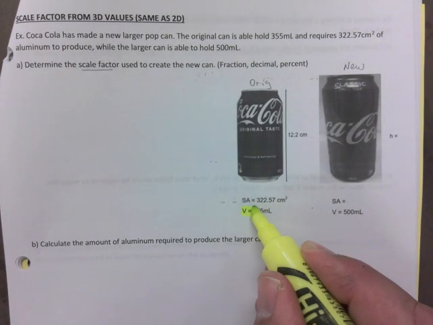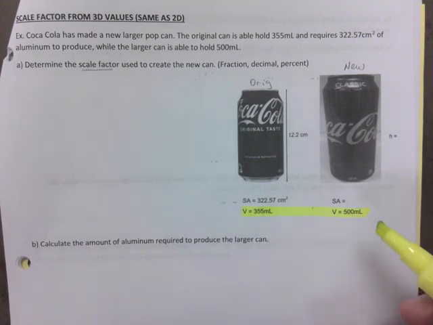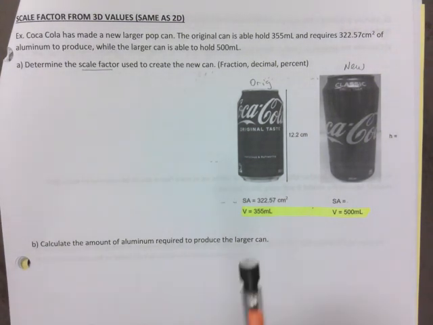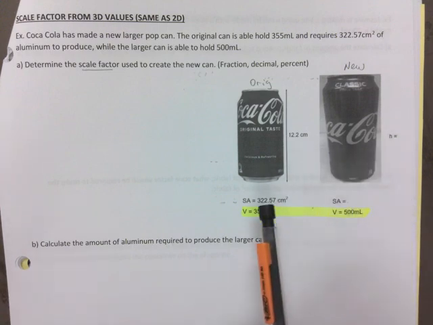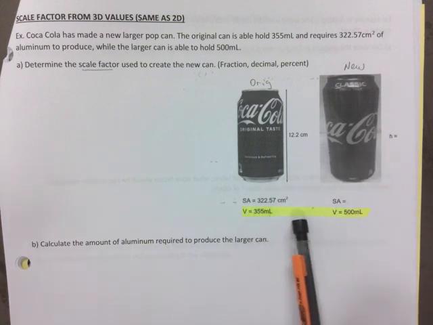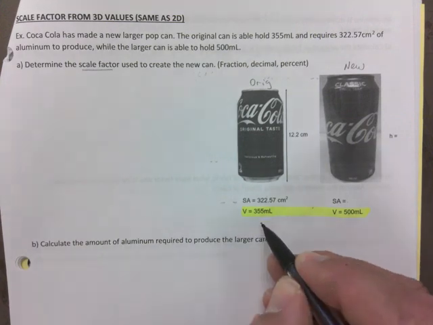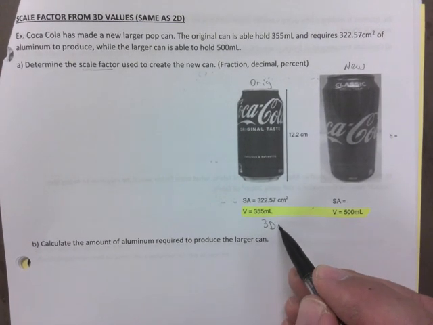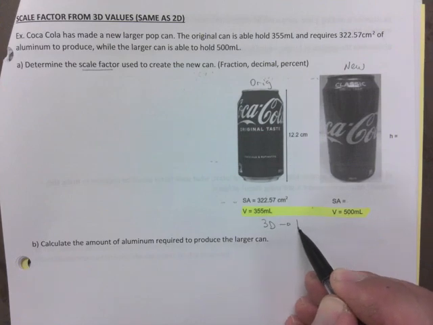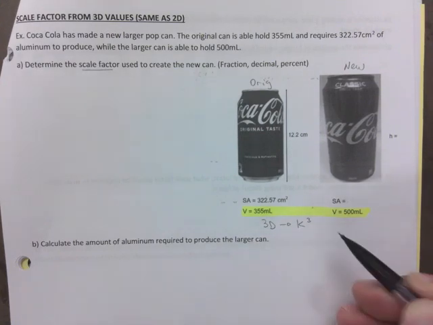We know both volumes. See that? So it's almost like you know how we had corresponding sides? We would use that. In this case, we have both volumes, so they correspond. So that is a three-dimensional measure, which should tell you we've got to use k cubed here.